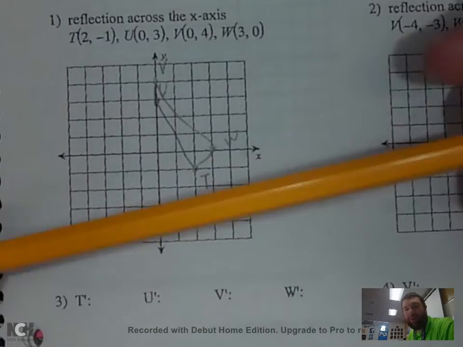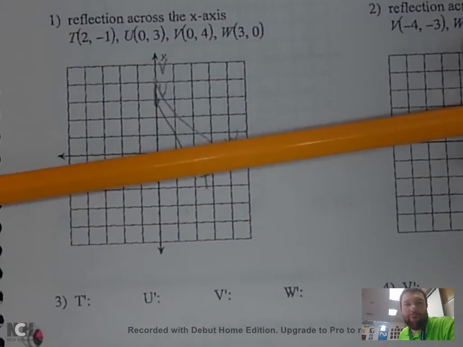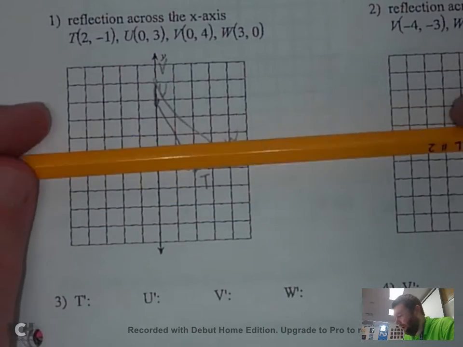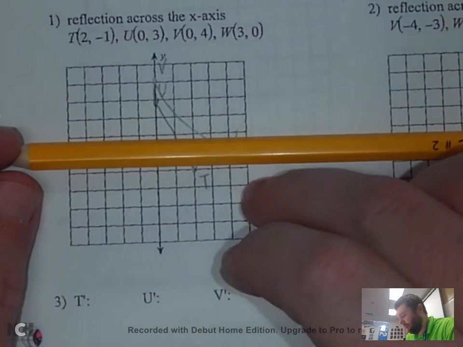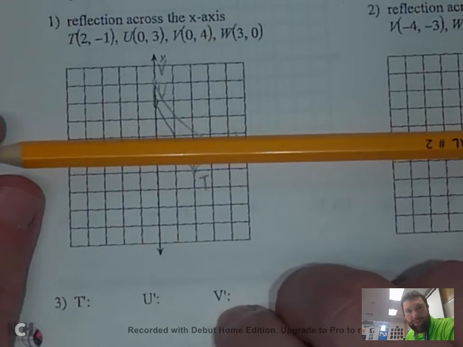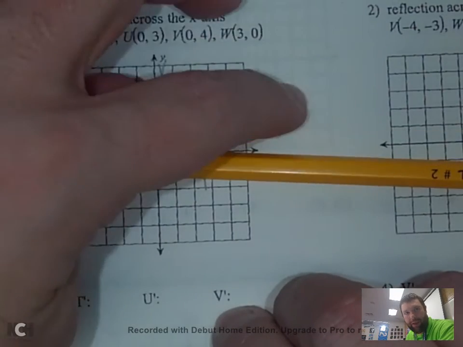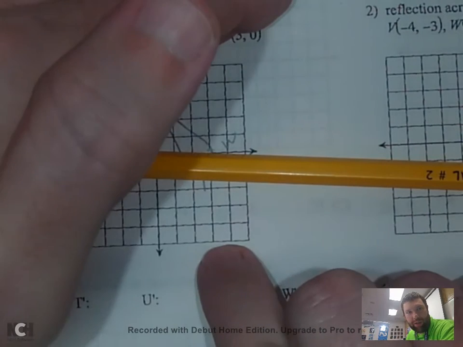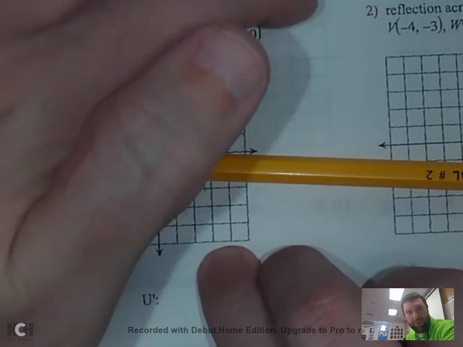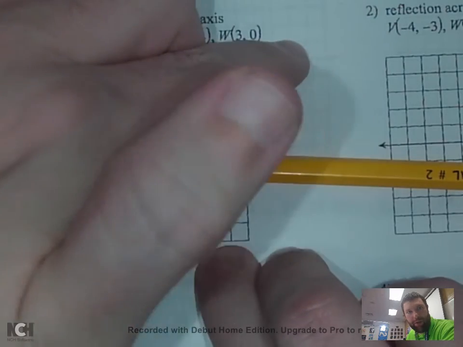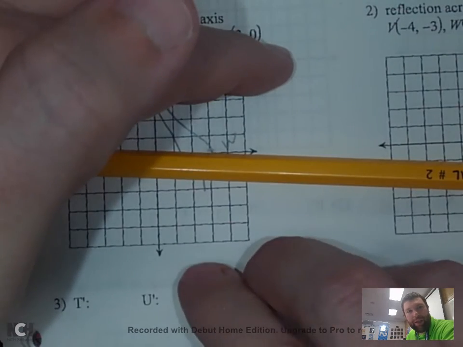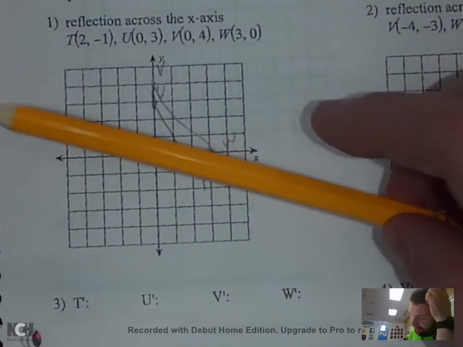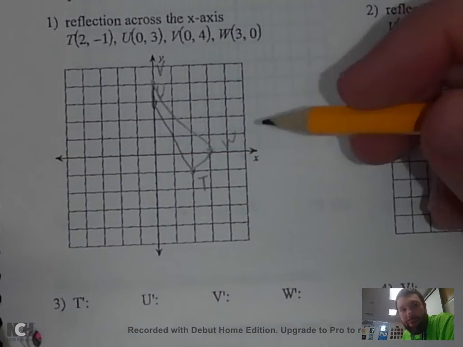So if you think about looking at a mirror, when you hear the word reflection, you think of mirrors, right? So if you think about looking in a mirror, if you're standing, like 2 steps away, right? Your reflection looks like it is also standing 2 steps away. If you take a step towards the mirror, what does your reflection do? Well, it takes a step towards the mirror too, right? Your reflection looks like it's the same distance from the mirror as you are, just on the other side of it, right? So that's essentially what we're trying to do here.